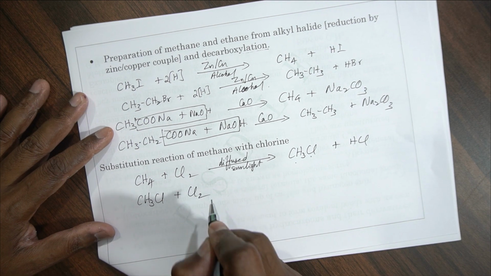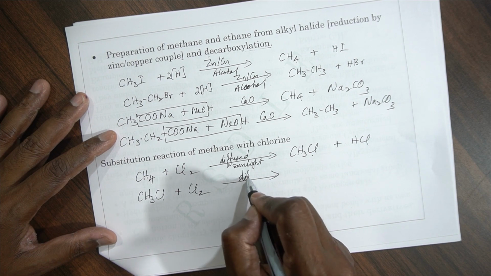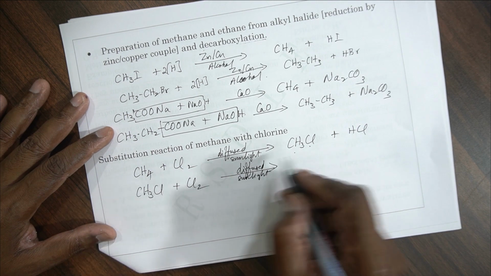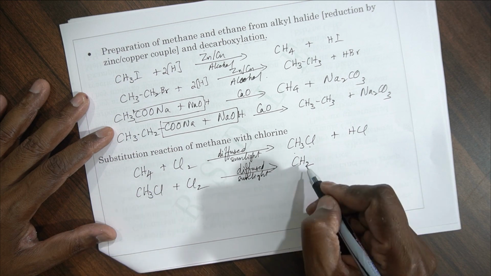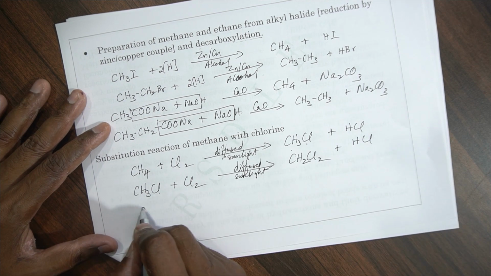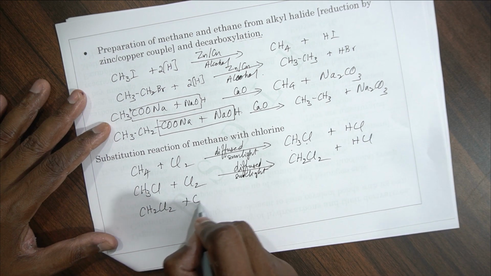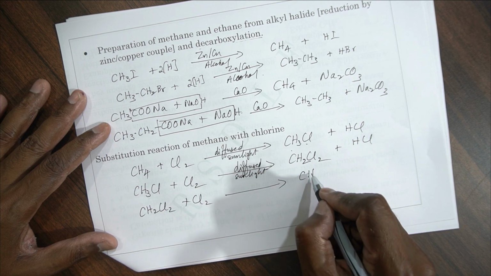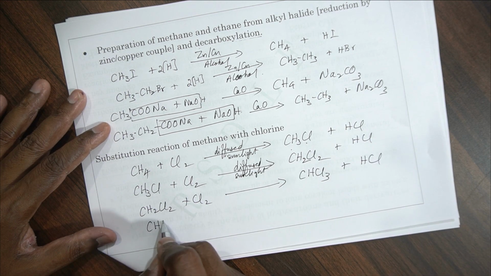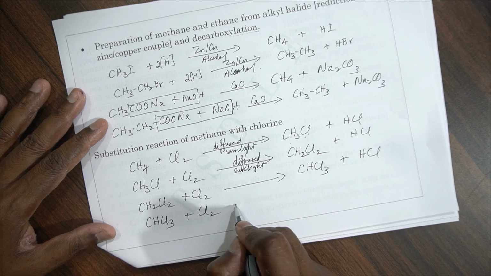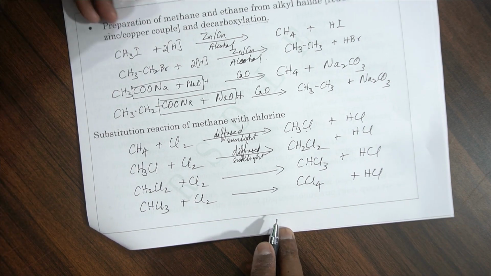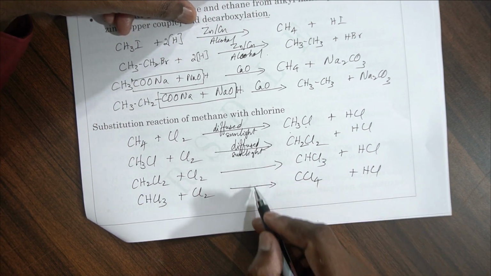CH3Cl, again a molecule of chlorine, diffused sunlight. 1 more hydrogen will be removed, CH3Cl becomes CH2Cl2, 1 more chlorine added, plus HCl again. Now this CH2Cl2 plus Cl2, 1 more hydrogen will go out, CHCl3, and HCl. Now CHCl3 plus Cl2 will give CCl4 and HCl. So all the hydrogens are removed by chlorine. Diffused sunlight you will write everywhere.